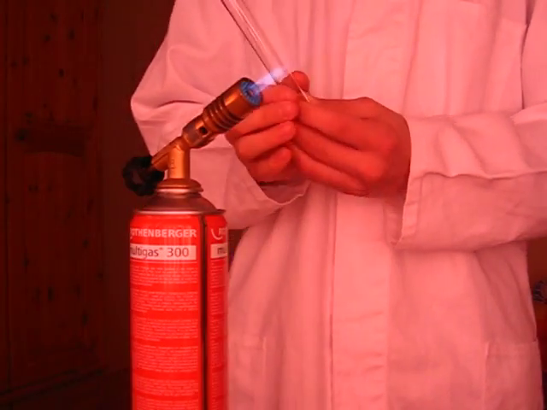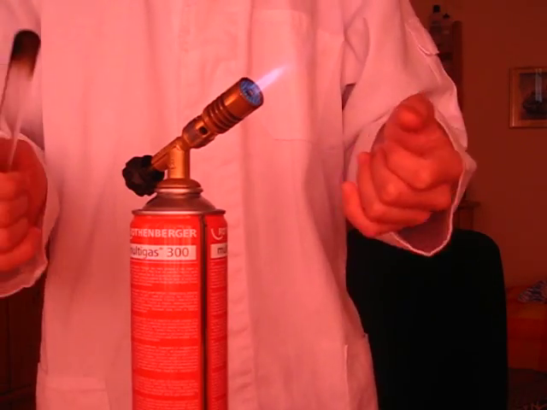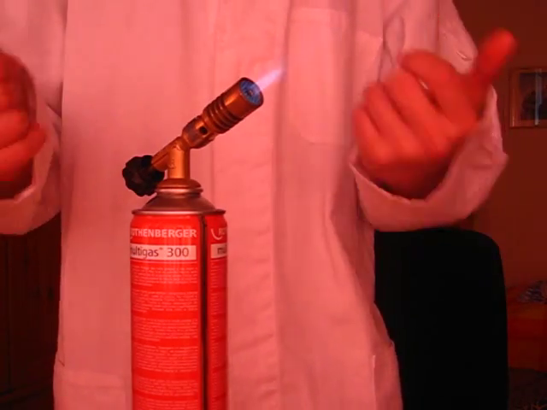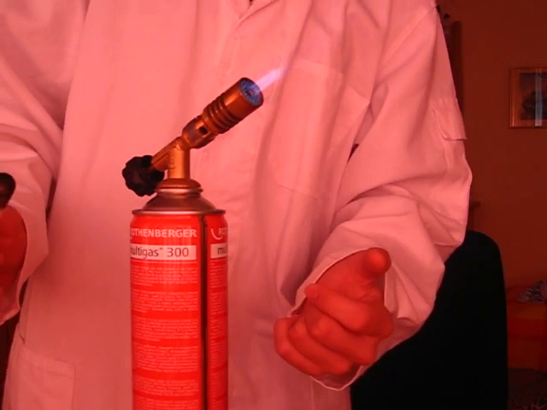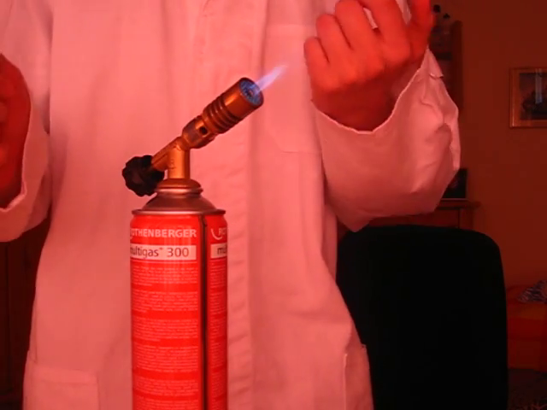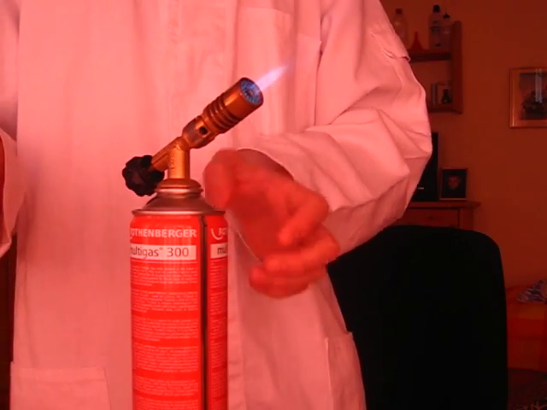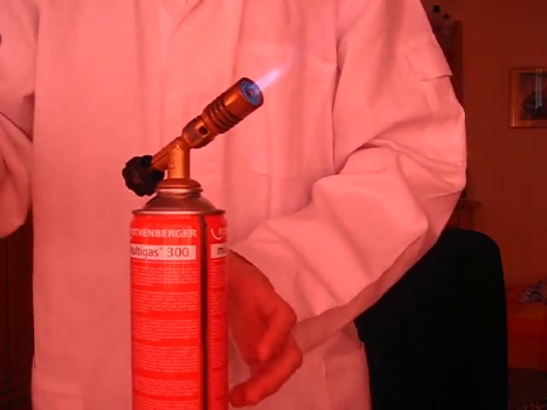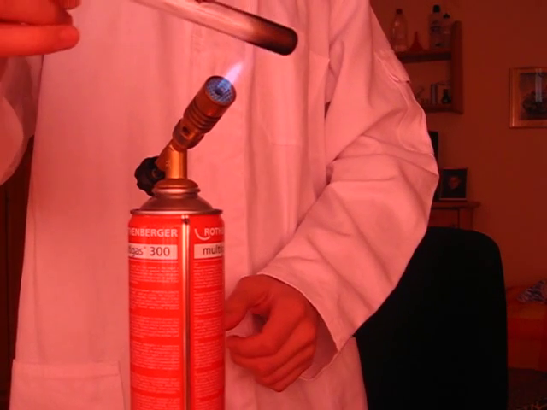Now this flame has two cones. This cone here is the reduction cone. There the gas is reduced to carbon monoxide and hydrogen. And this zone here, the blue zone, which is mostly invisible, is the oxidation zone. And I'll show you what I can do with that now. So I take the test tube and hold it in the flame.